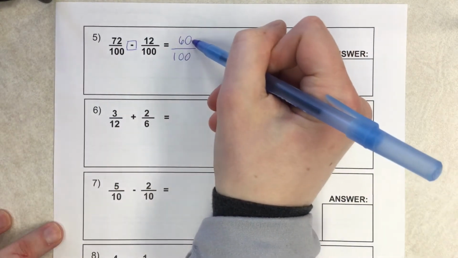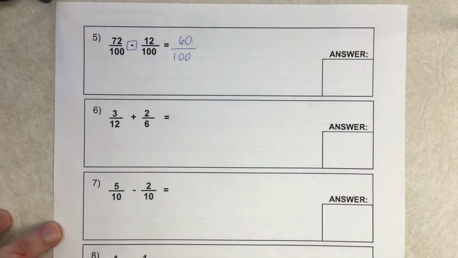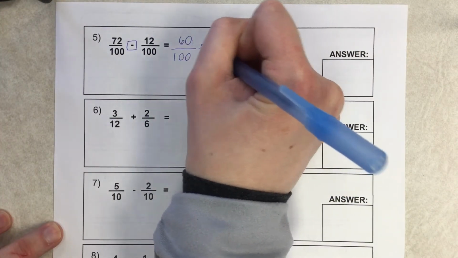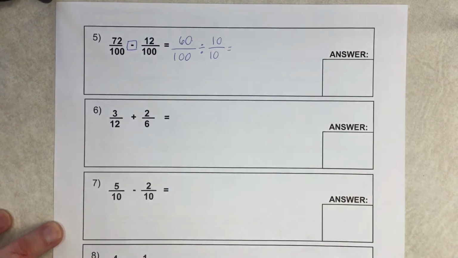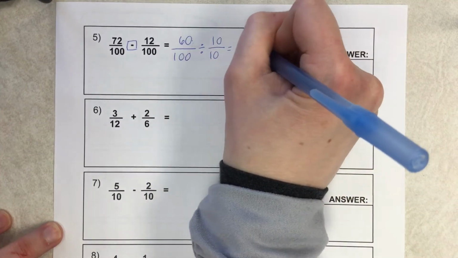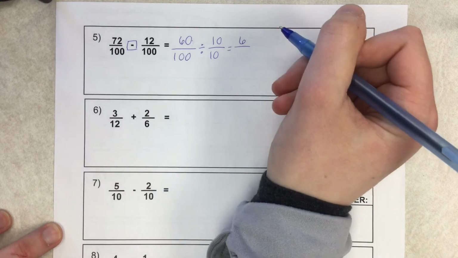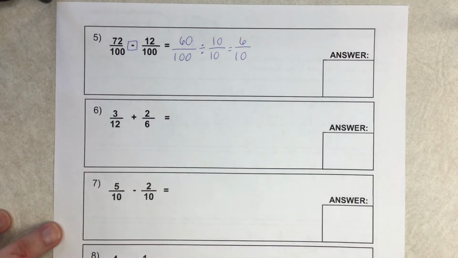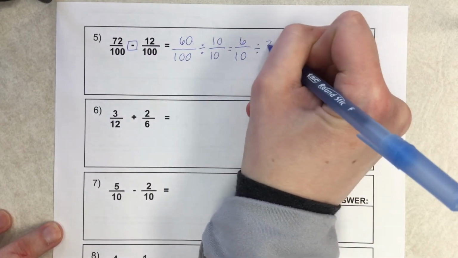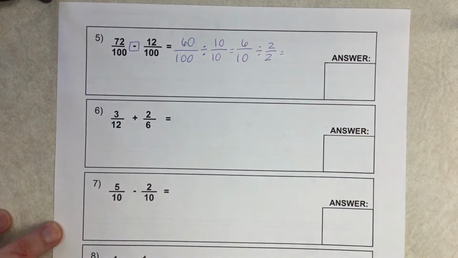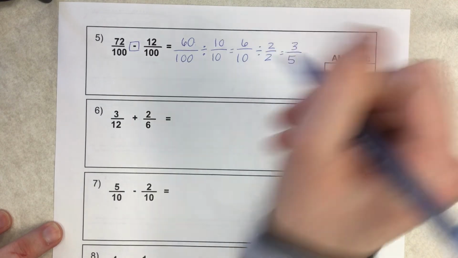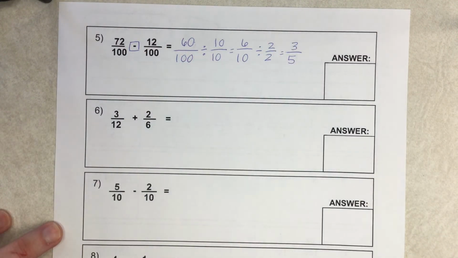I can see that both of these end in a 0, so that means they're both multiples of 10. So to simplify, I can divide by 10 over 10, and 60 divided by 10 equals 6, and 100 divided by 10 equals 10, and then I get 6/10. I can see that those also can be divided by 2 over 2 to get it even smaller. 6 divided by 2 equals 3, 10 divided by 2 equals 5, and I get an answer of 3/5.